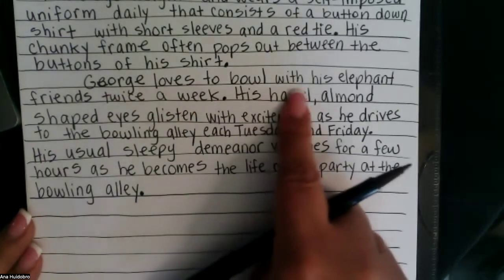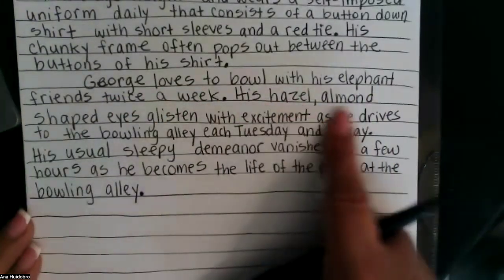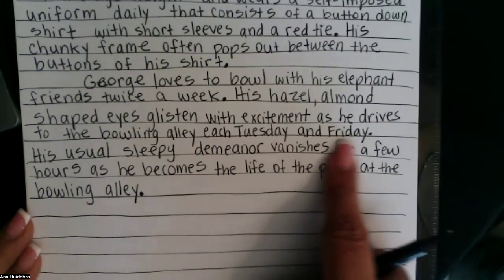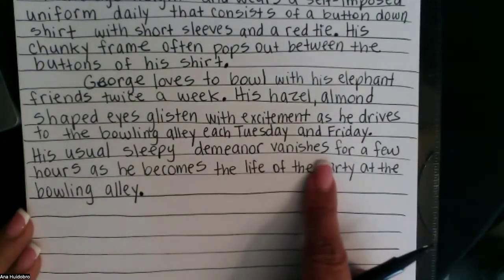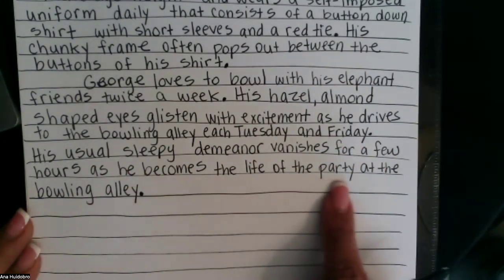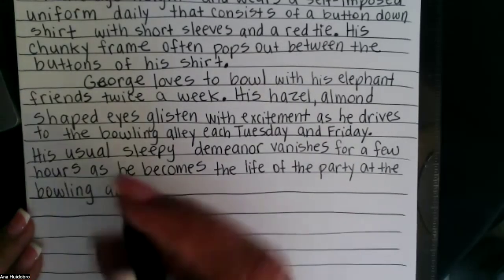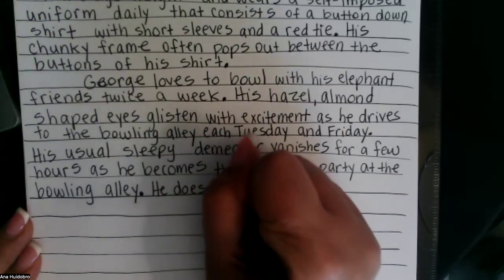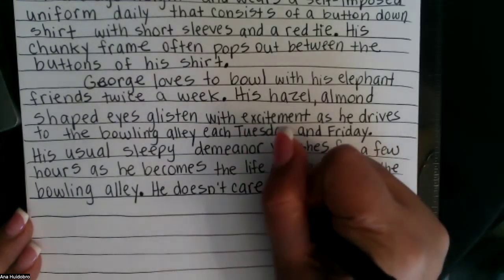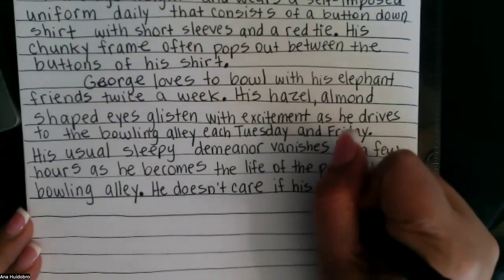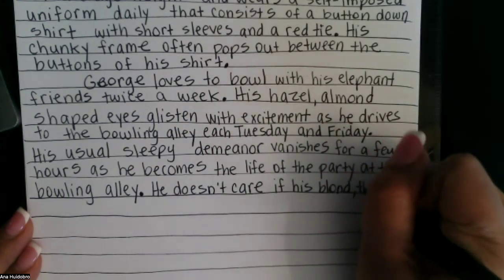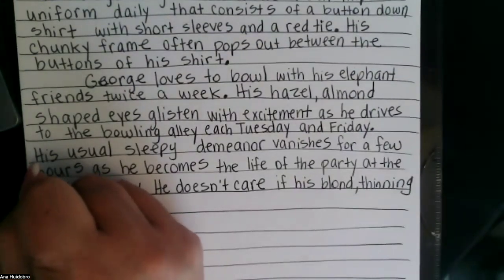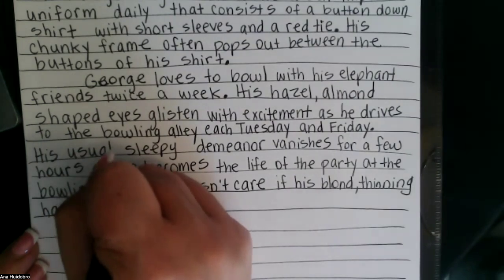Okay, George loves to bowl with his elephant friends twice a week. His hazel almond-shaped eyes glisten with excitement as he drives to the bowling alley each Tuesday and Friday. His usual sleepy demeanor vanishes for a few hours as he becomes the life of the party at the bowling alley. He doesn't care. I'm going to squeeze in his hair. He doesn't care if his blonde, thinning hair sticks out!